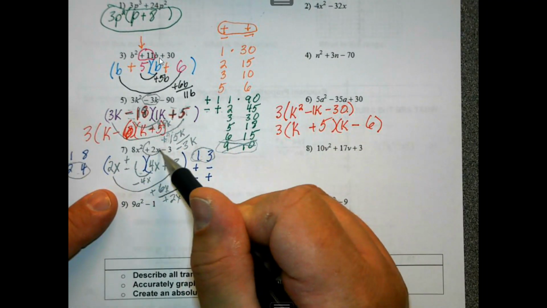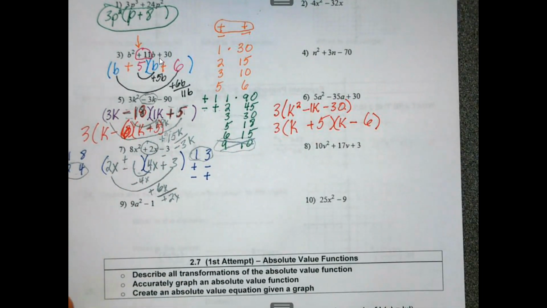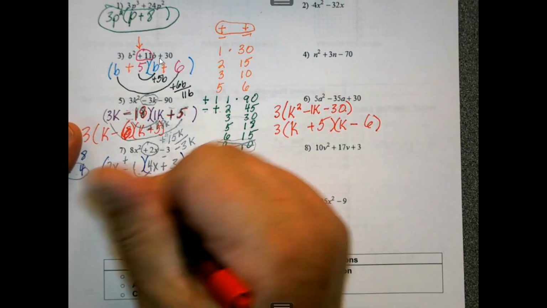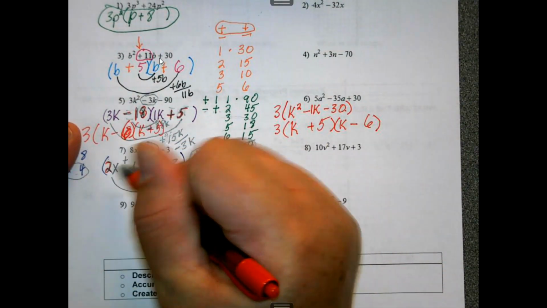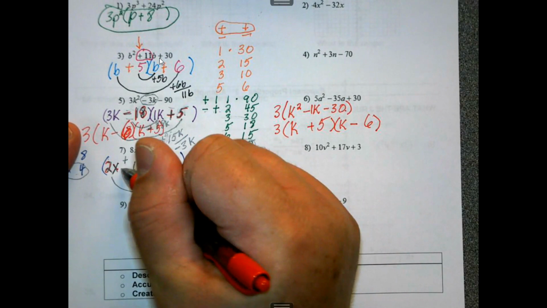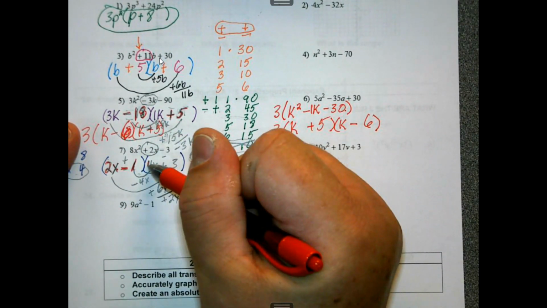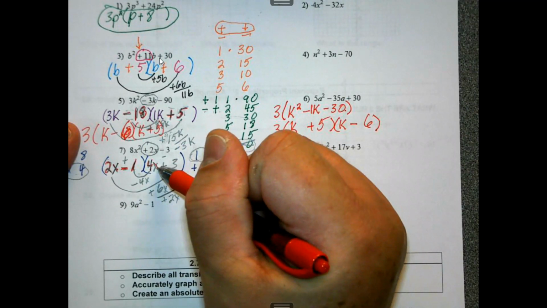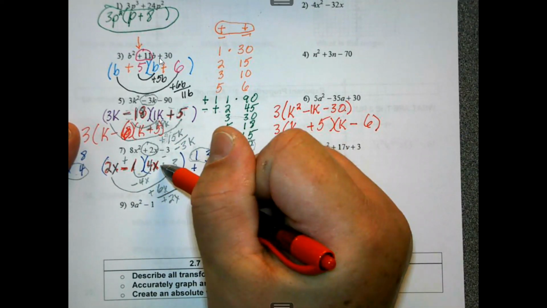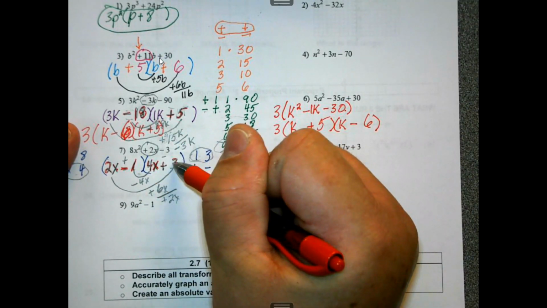So I got really, really lucky here. So my factors are 2x minus 1 times the quantity 4x plus 3.